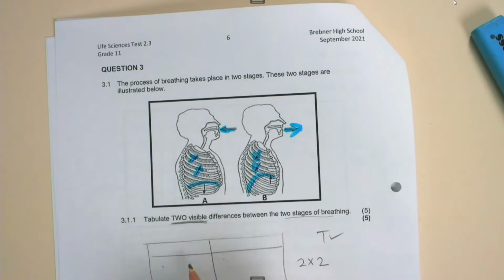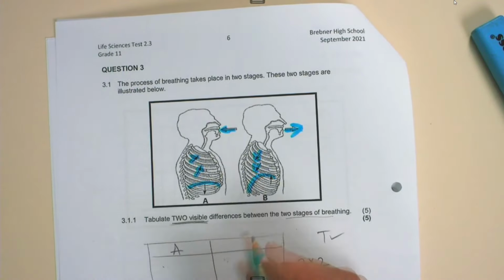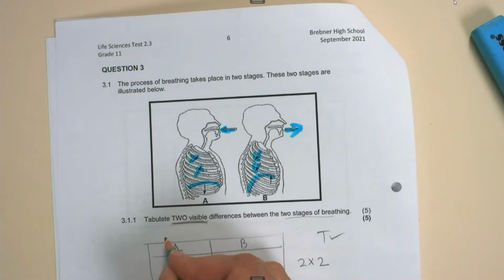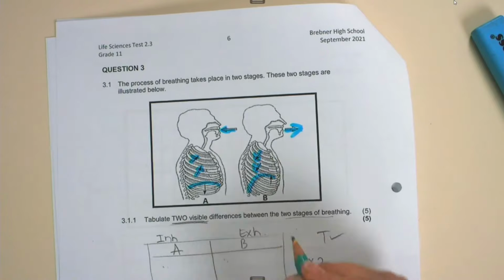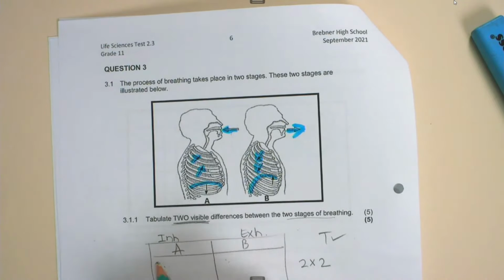So you can say for A and B, you can even say for yourself, this is inhalation, that is exhalation. So here you can say air is moving in, air is moving out. You can talk about the diaphragm. In A, what is the diaphragm doing? It's moving down, it's contracted, it's flattened.